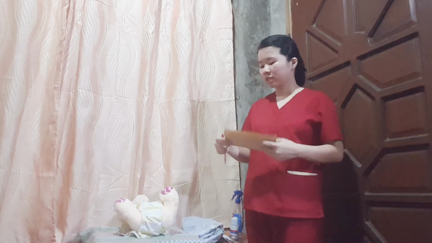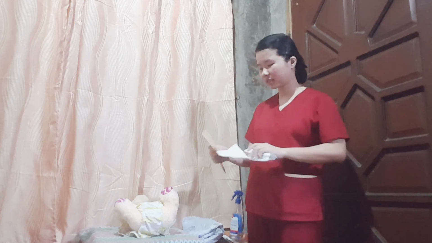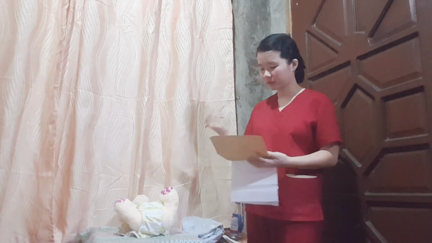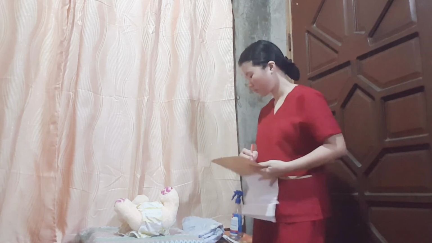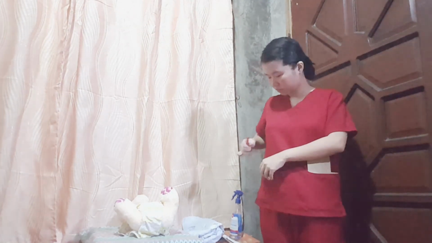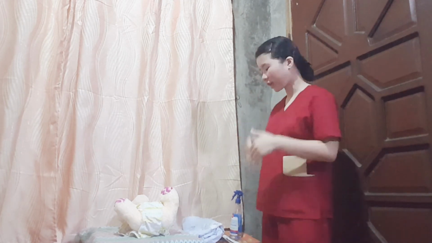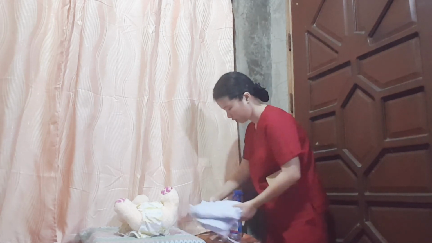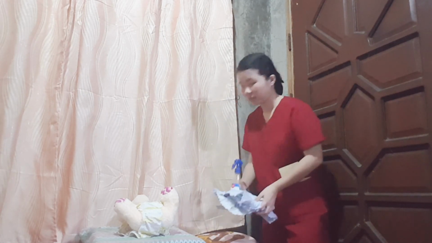And for the last procedure, you need to evaluate and document the care that you have given to your patient. This is for their record and the medication progress, so that we may see their progress. And before you leave, don't forget about the materials that you use during the procedure. And that ends our procedure for today. Thank you for watching.